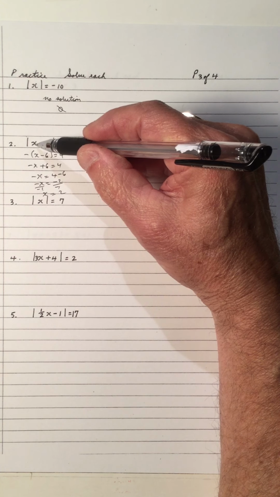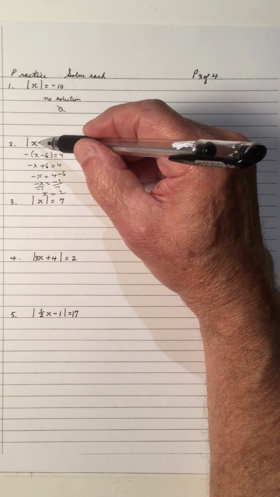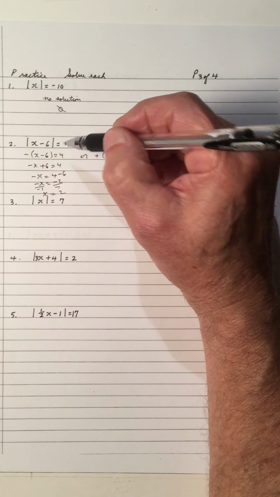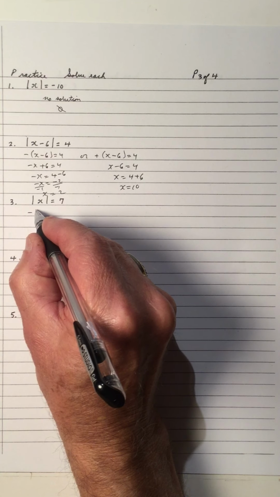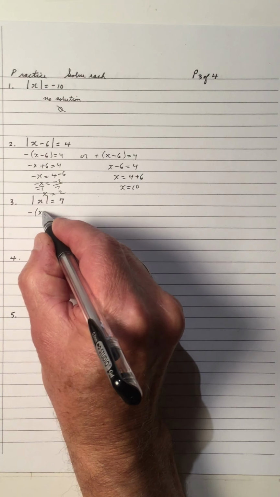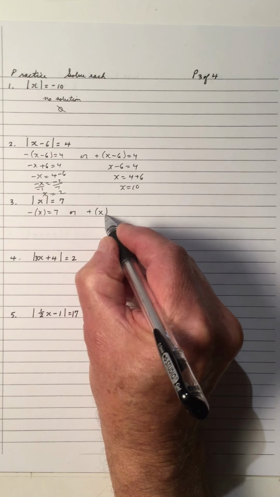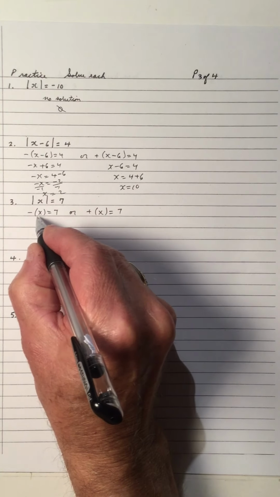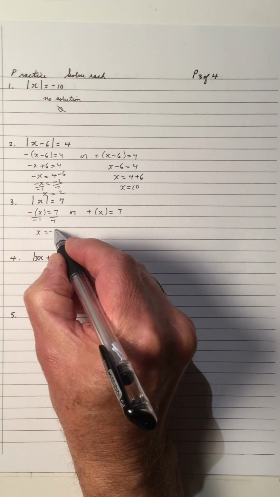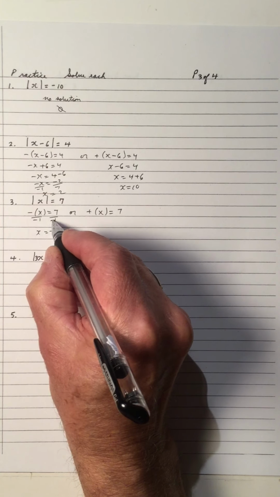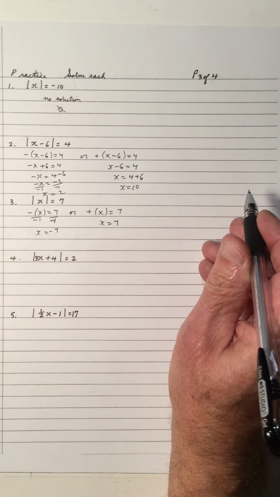Try 2. 2 minus 6 is negative 4, absolute value of 4 is 4. 10 minus 6 is 4, absolute value of 4 is 4. Correct. Next, the negative of x equals 7, or the positive of x equals 7. So divide by negative 1, so x is negative 7. There's a 1 there, negative. X is 7. So negative 7 and 7.